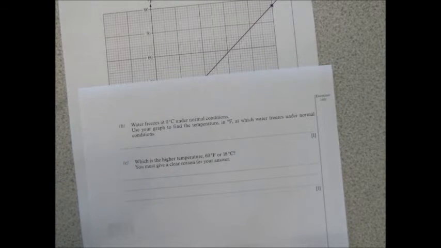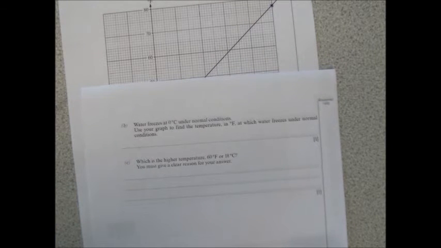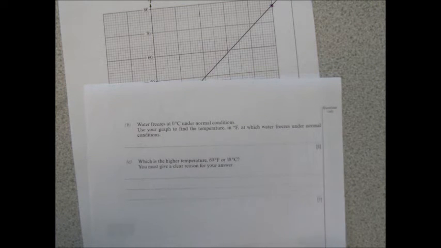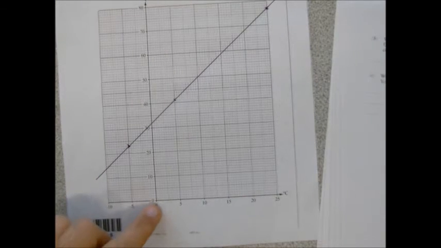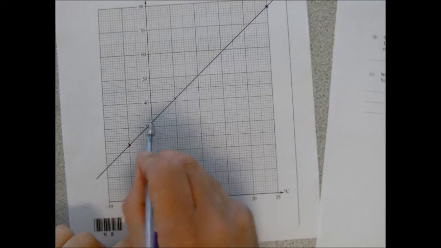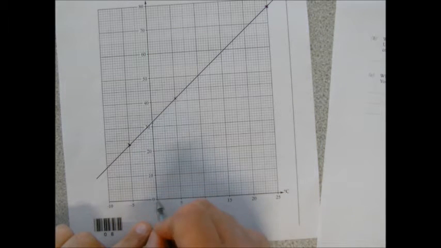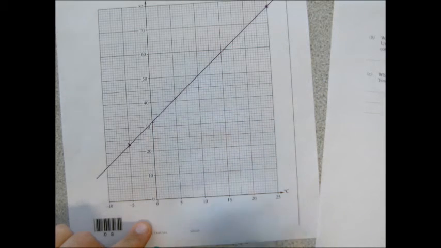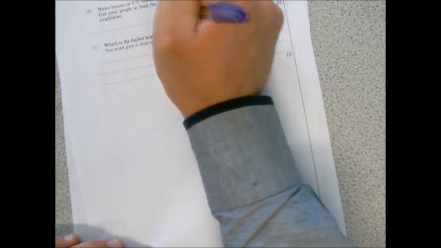If we look now at part B, it says water freezes at 0 degrees Celsius under normal conditions. You might know that already from your science lessons. Use your graph to find the temperature in Fahrenheit at which the water freezes under normal conditions. So 0 degrees Celsius is here. All you've got to do is go up to the graph to see where your Fahrenheit is. The line's already drawn for you because it's the axis. And if we look up here, it's that point there, which is 32. So 32 degrees Fahrenheit.